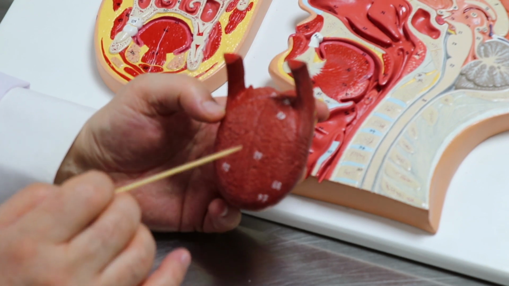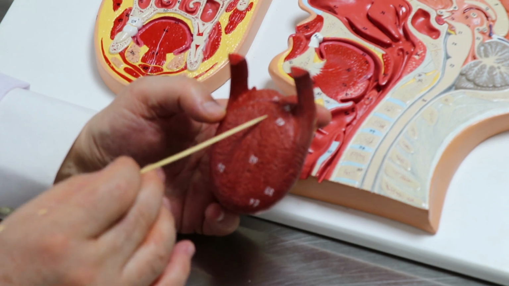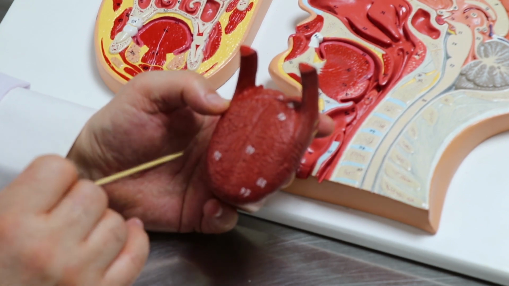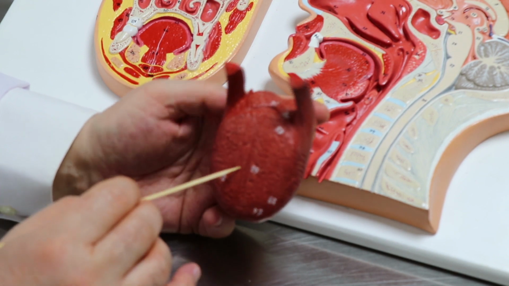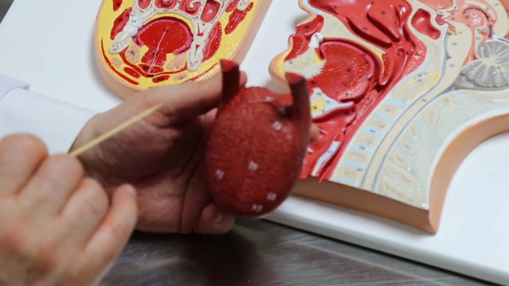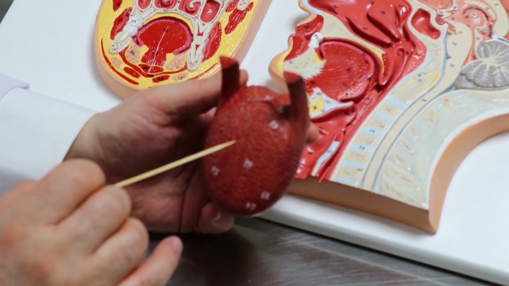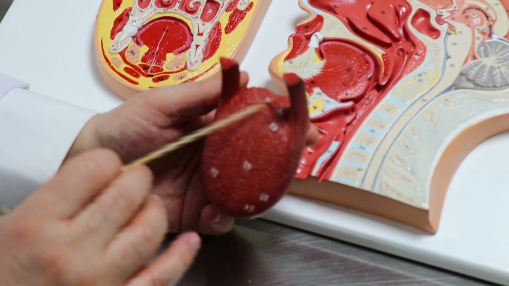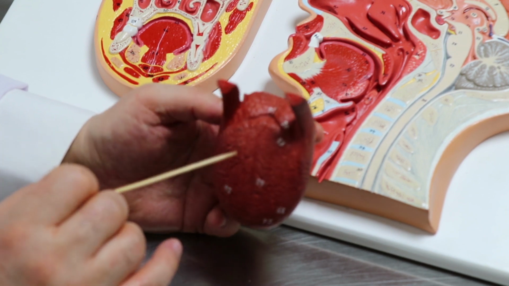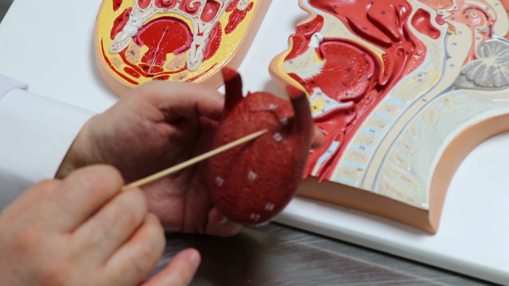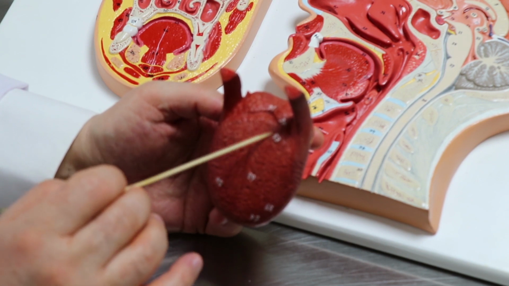Okay, this is the anteromedian sulcus here, the median sulcus of the tongue that divides the tongue into two halves. And what else do we have? Again, in this anterior two-thirds, taste is received by the chorda tympani branch of the facial nerve. The general sensation is received by the lingual nerve. However, there's an overlap of the circumvallate papillae. This is received by the glossopharyngeal nerve.